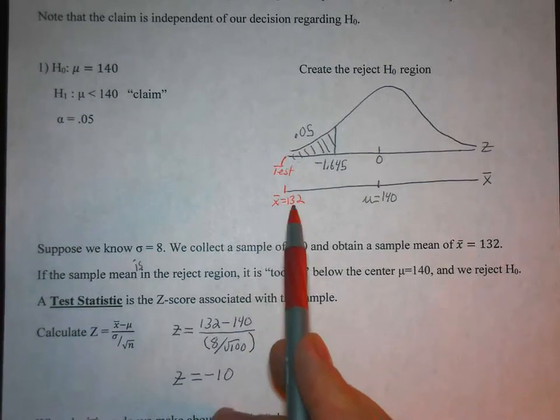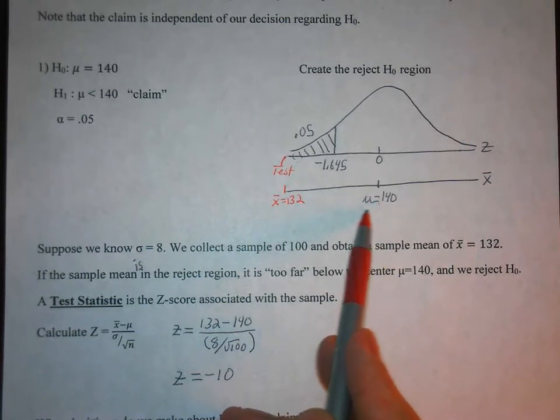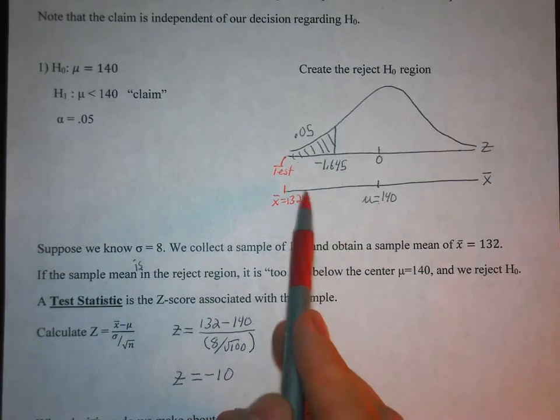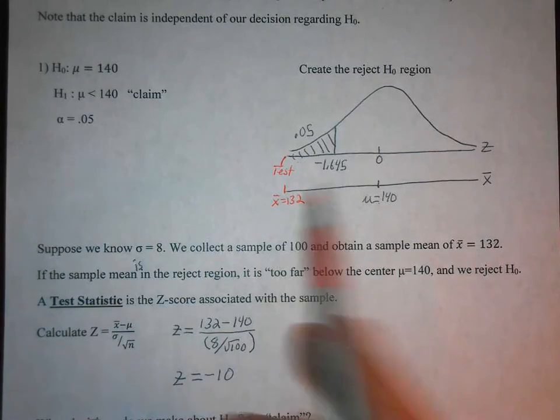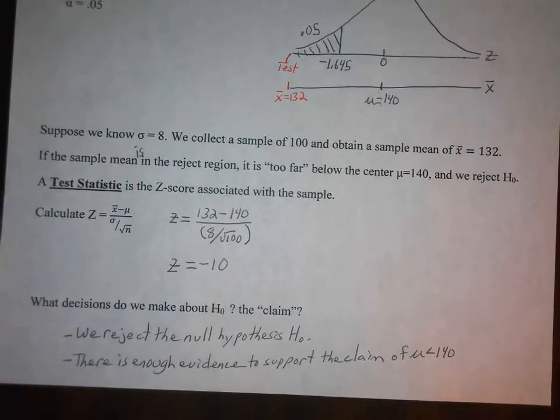Again, a sample mean of 132 would be unusual if the mean really was 140. So the mean should be less than 140 in order to get that 132. There's enough evidence to support the claim of mu less than 140.